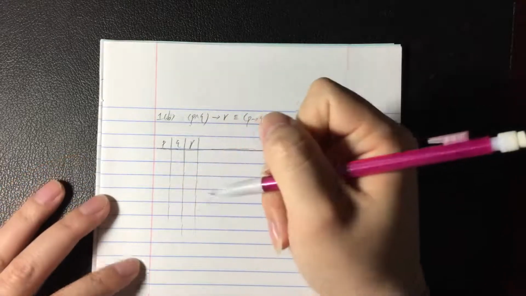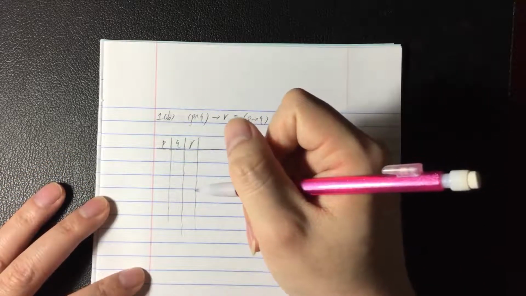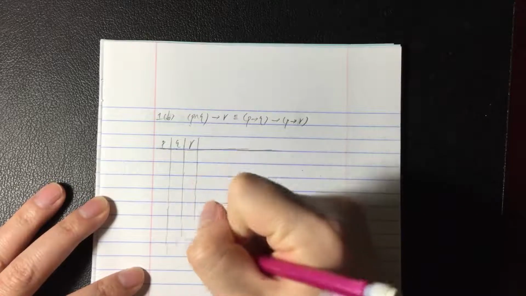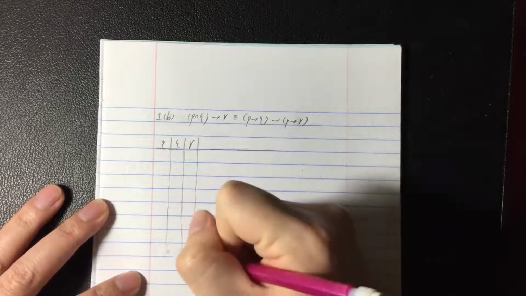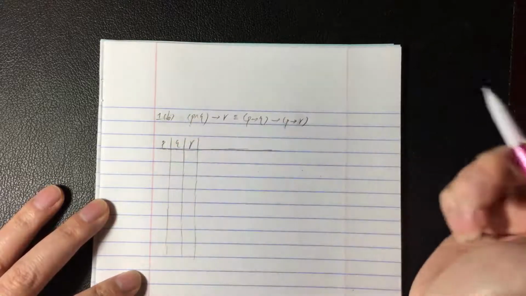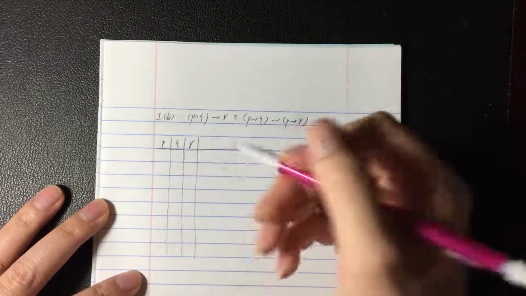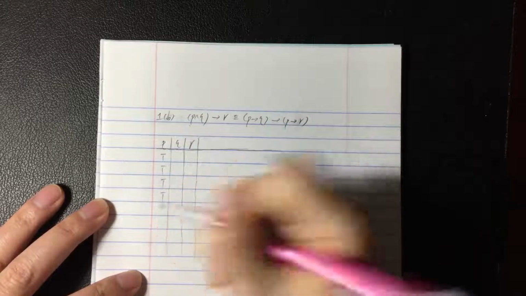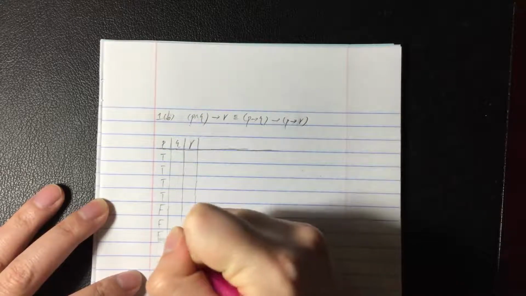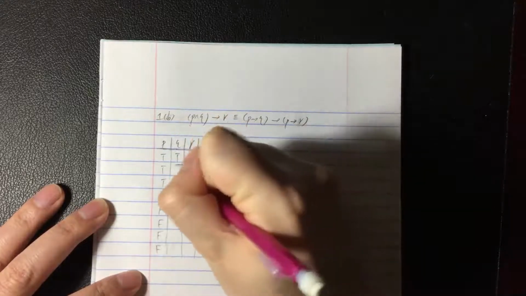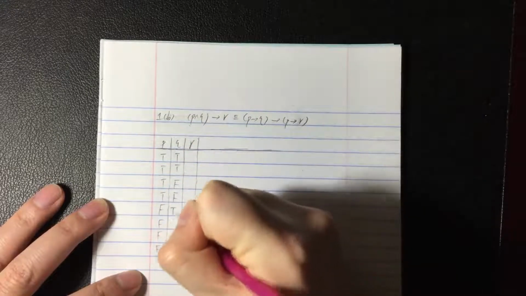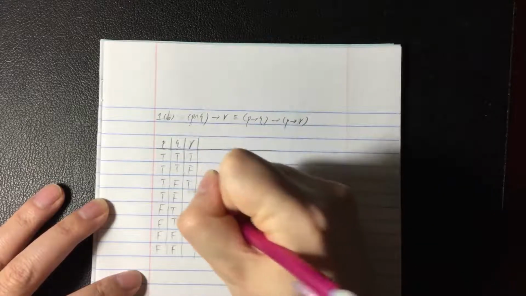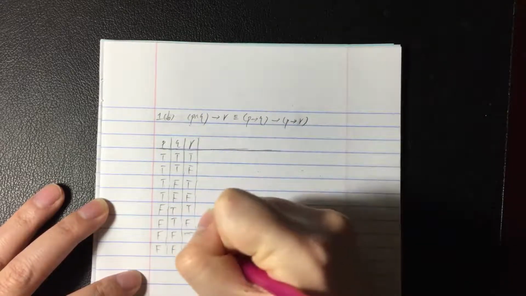If there are 3 variables in the truth table, we need to draw 8 rows. Two to the power 3 is 8, so we need 8 rows. Then write down all possible outcomes for P, Q, and R. Here is a quick way to do it. For P, write 4 trues first, then 4 falses. For Q, write 2 trues, 2 falses, 2 trues, 2 falses. And for R, write true, false, true, false, true, false, true, false.